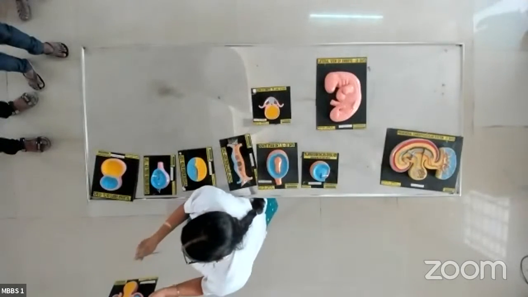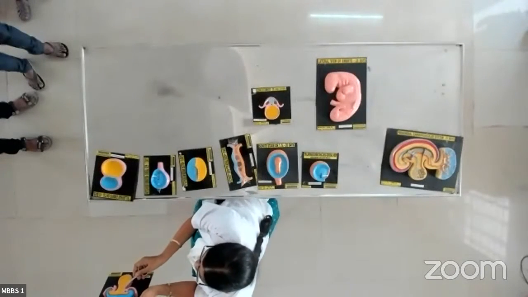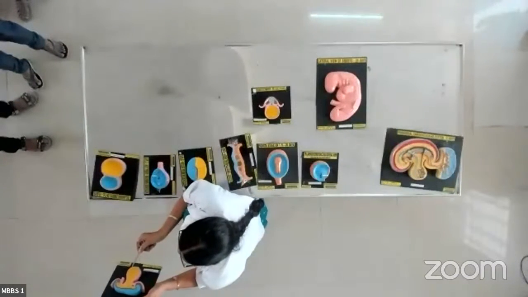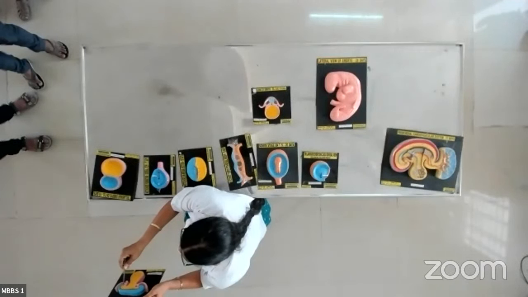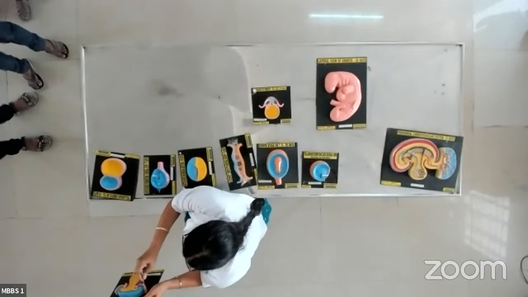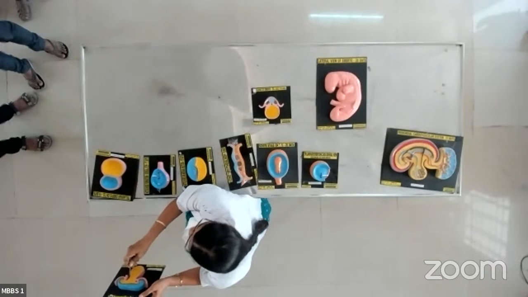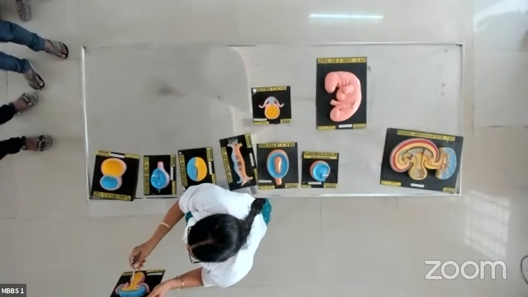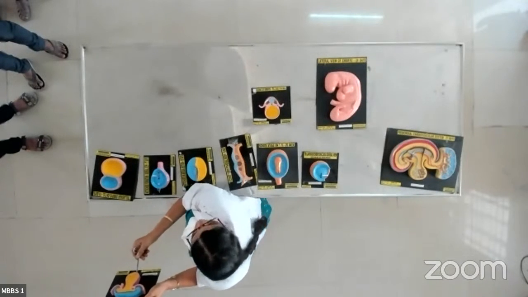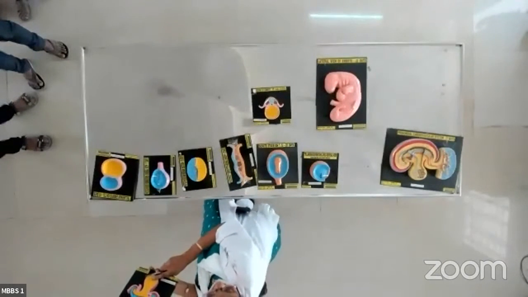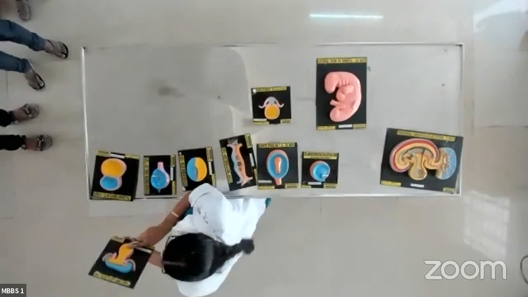Now see here. This is the yolk stalk or omphaloenteric duct. Now this yolk sac, because of the tail fold and head fold, is getting pinched here. So this part gets separated from this sac. This sac reduces in size and usually disappears.